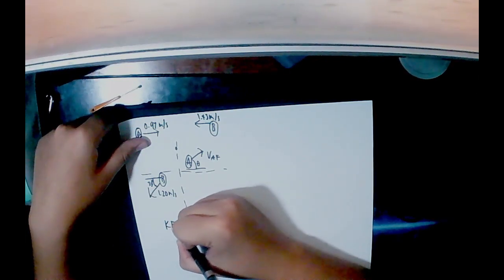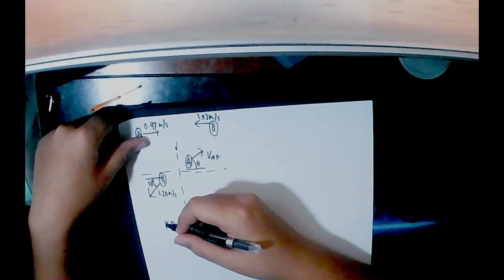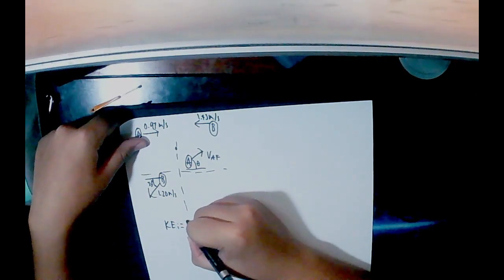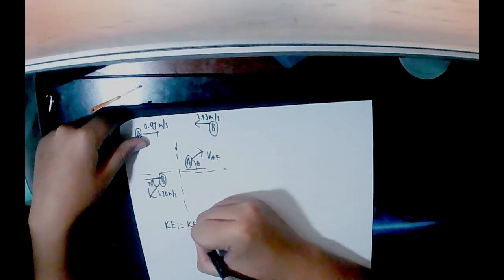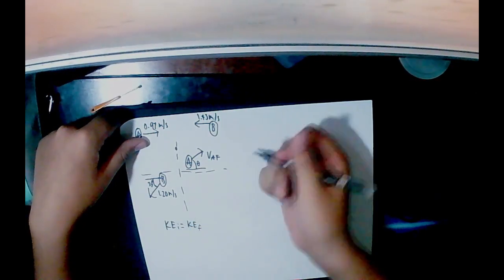ang solution na KE initial is equals to KE final. Ayan.